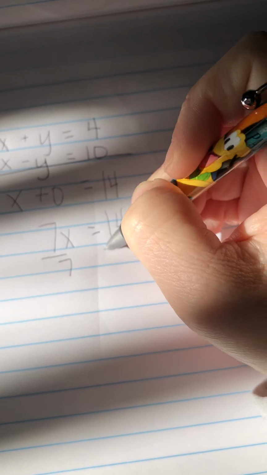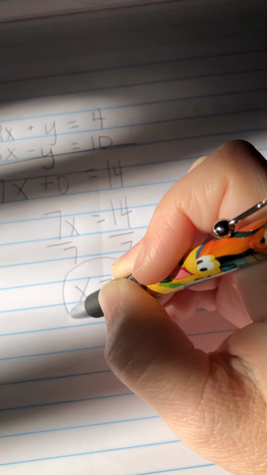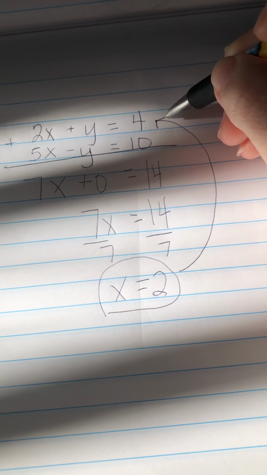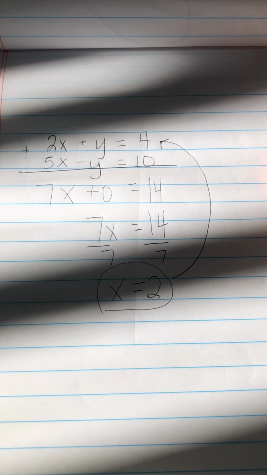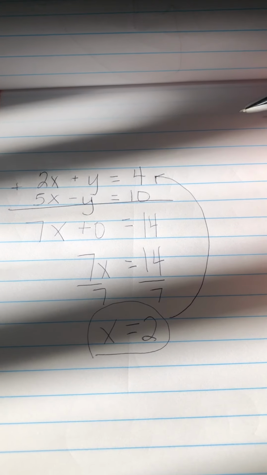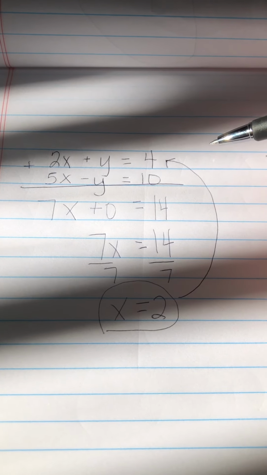I divide both sides by 7. And I get x equals 2. So that's part of my answer. Then I have to take this x equals 2, plug it back into that original up there. 2x plus y equals 4, 5x minus y equals 10. And when I plug it back in, I'm going to choose the first equation just because the numbers are a little bit smaller.